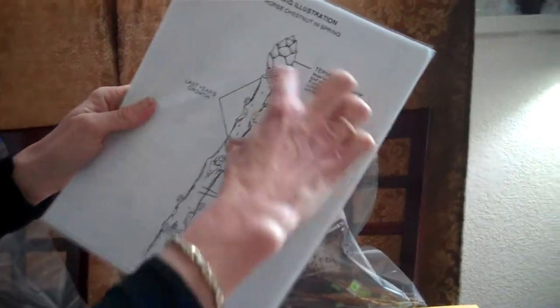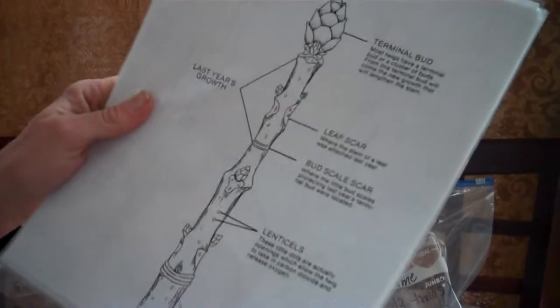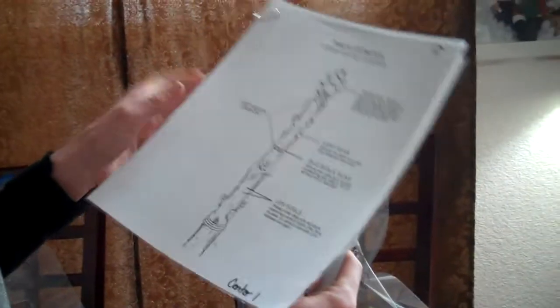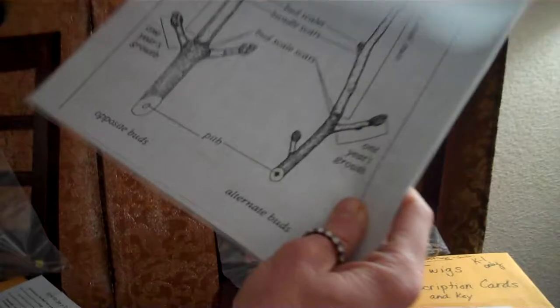The terminal bud, this is last year's growth, and you can see the bud scale scars between each section of growth. And then a leaf scar, where the leaf of a stem was attached last year. And then these lenticels, which are these little teeny tiny dots on twigs, which allow the tree to take in carbon dioxide and release oxygen.